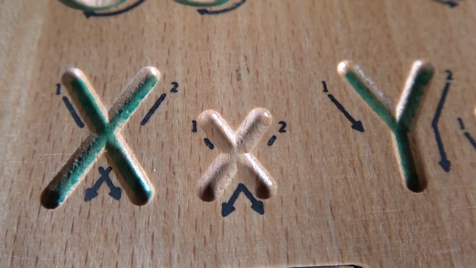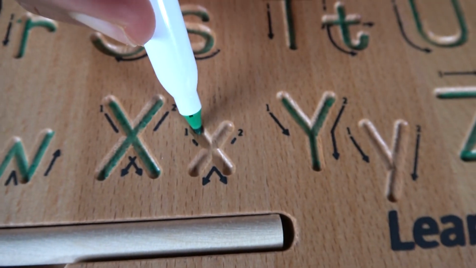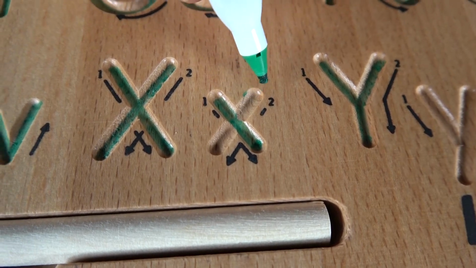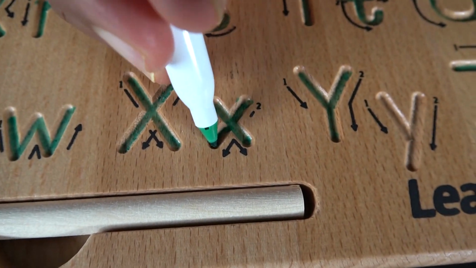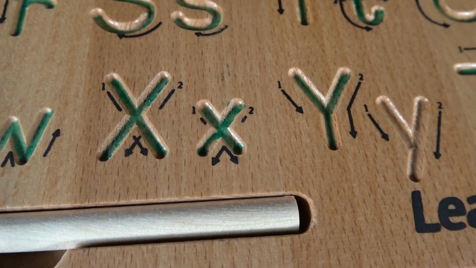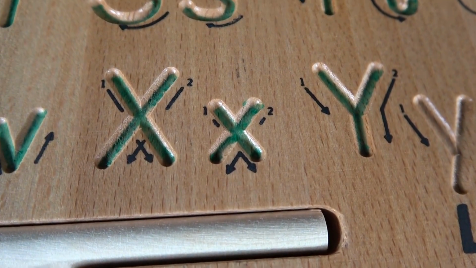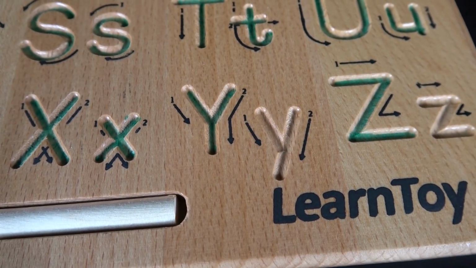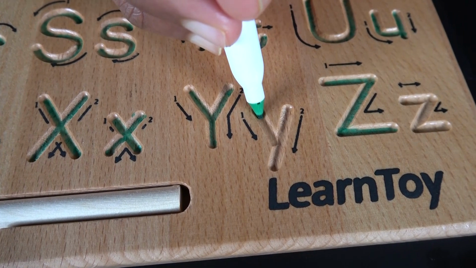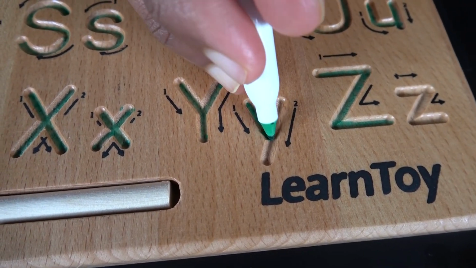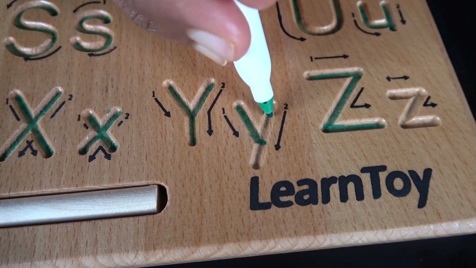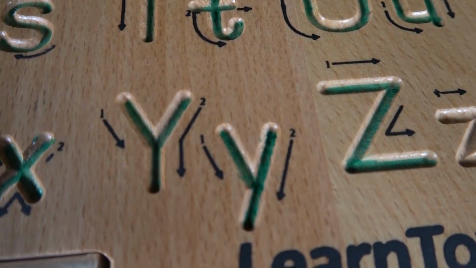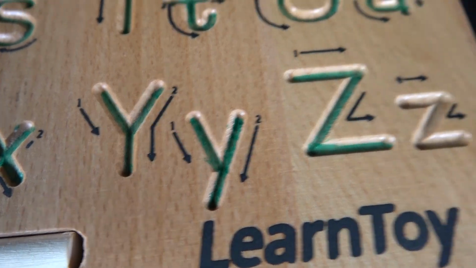Now we will write lowercase x. We'll start right here, making a diagonal line right down. Then we'll make another diagonal line that crosses it. That is the lowercase letter x. Now we will write lowercase letter y. We'll start here and go connect to this, go connect here. Then we'll make a line from here to here. That is lowercase letter y.